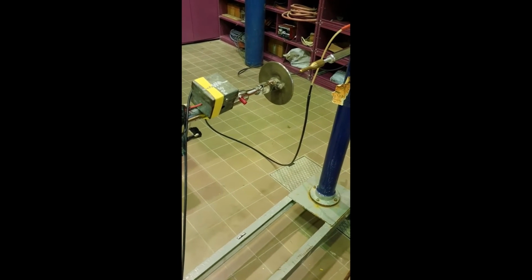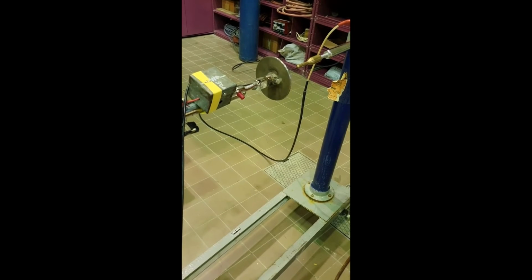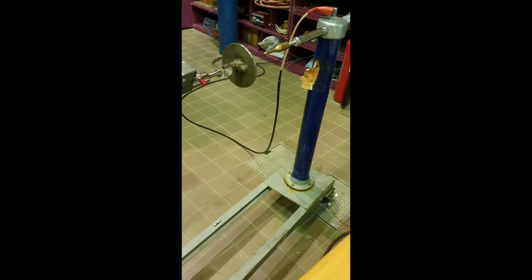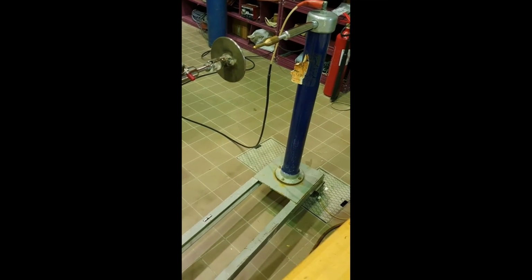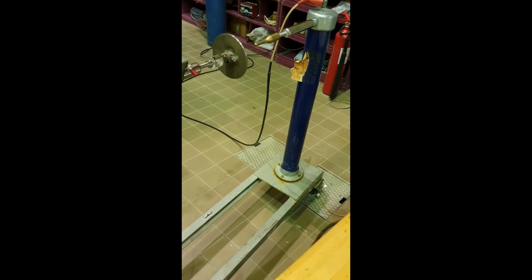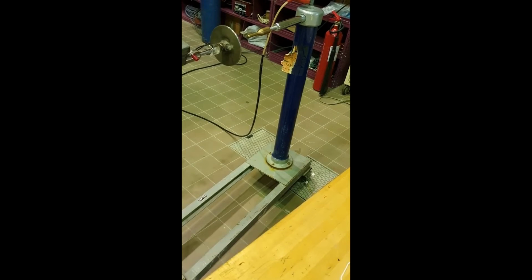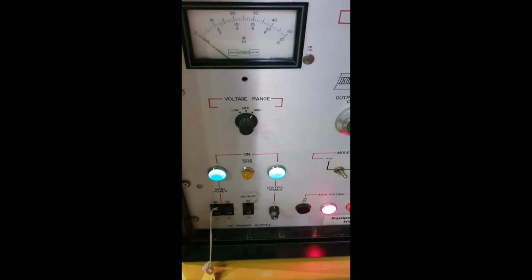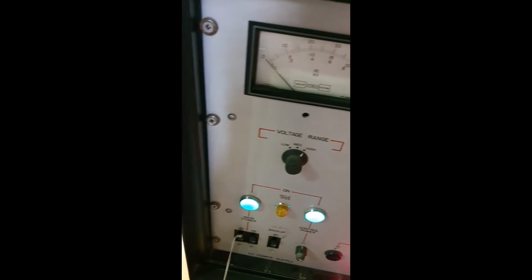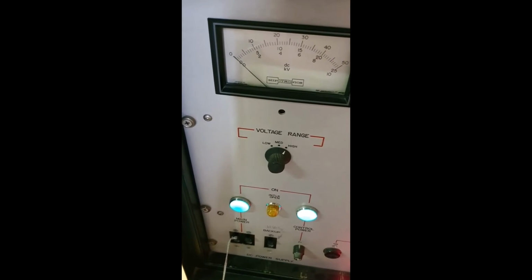I will connect it there and apply the voltage, and when there is a hissing sound or corona, I will find the onset voltage and measure the parameters of these corona currents. Okay, I have switched on here, so I will increase the voltage.